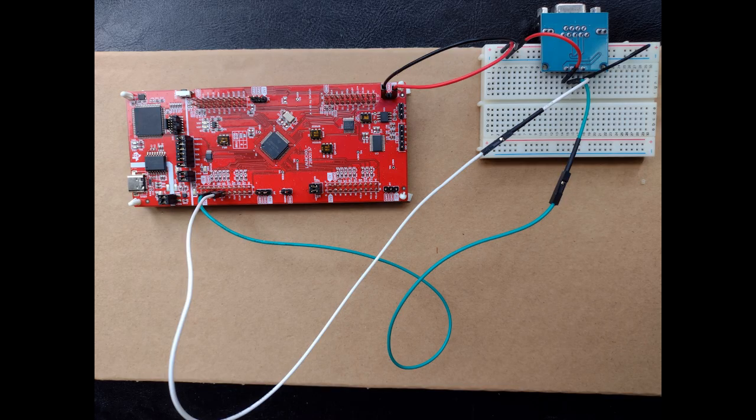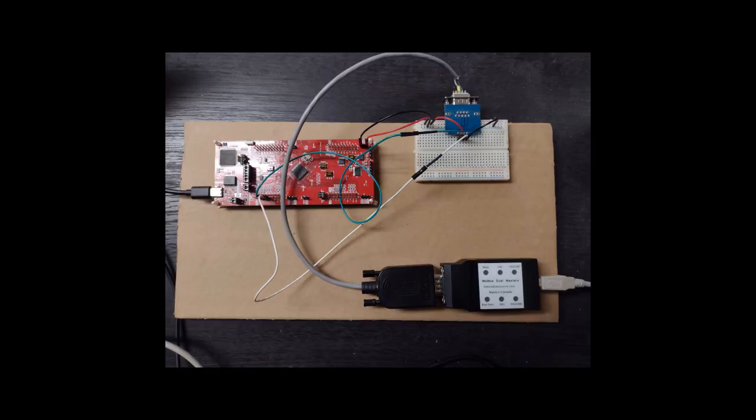This is SCIA_TXD. To link the Modbus Dual Masters to the RS232 to TTL converter, use a standard DB9 male-to-male cable with pins 2 and 3 crossed. Plug it into both devices.